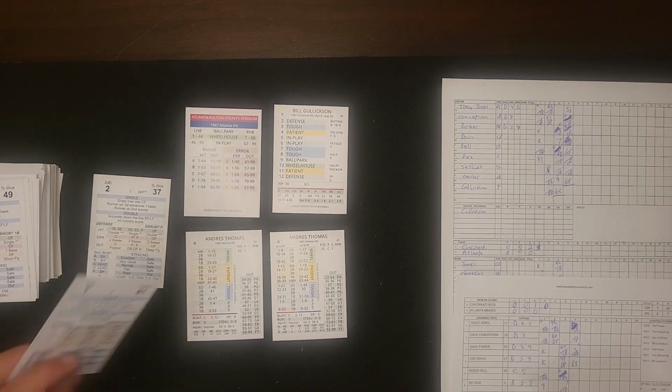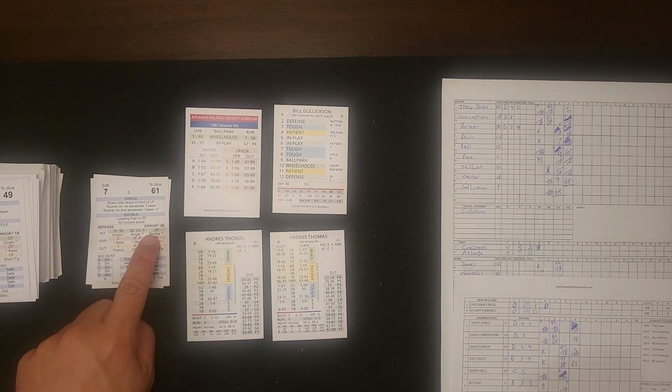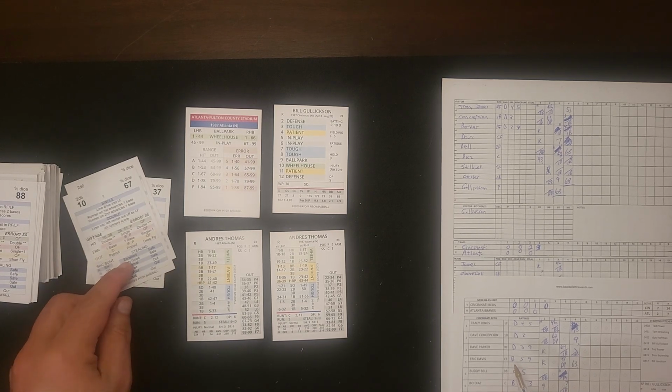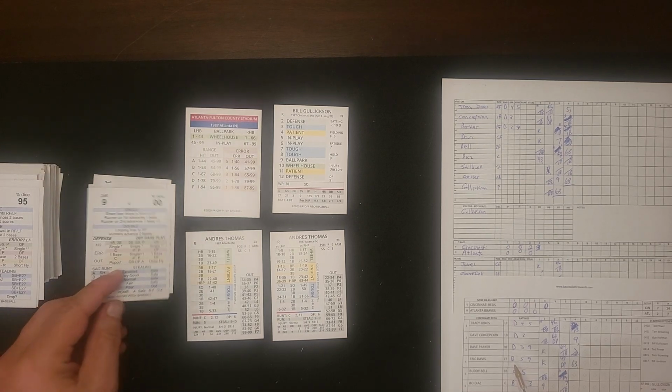Gullickson, 2 is defense. That's an error check on the third baseman, Buddy Bell. His error rating is a 5. So that's the best you can have. 1 to 40 is an error. Anything higher than that, he makes the play. He will make the play. Let's see what kind of an out it is.